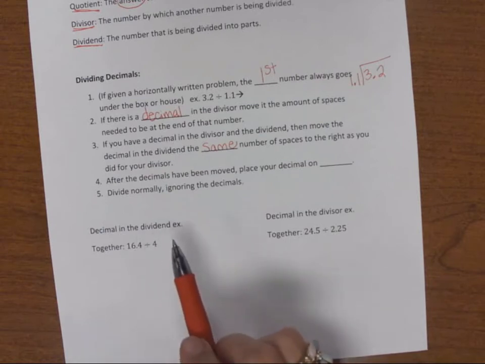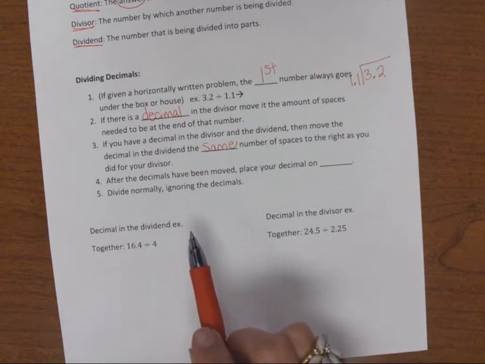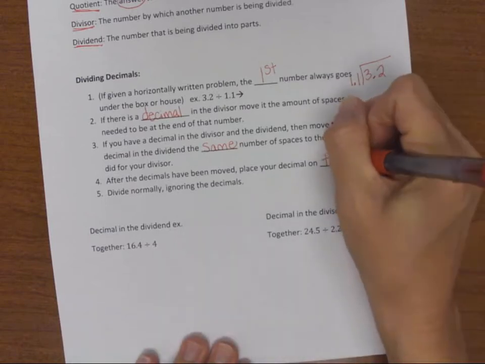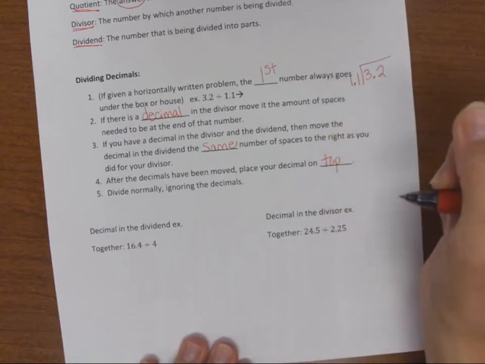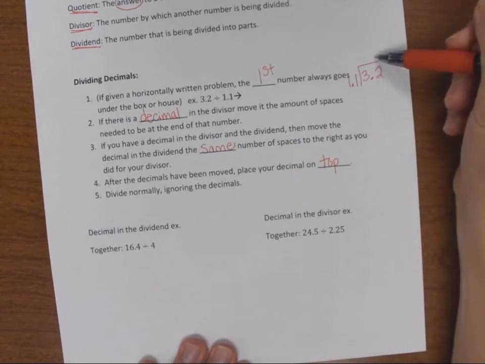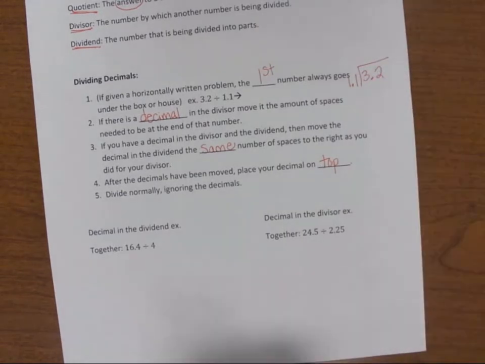Okay, number 4. After the decimals have been moved, place your decimal on top. I usually say put it right on the roof. So you've got this inside the house and you're putting the decimal right up on the roof in the same spot. Number 5, divide normally, ignoring the decimals. So let's do a couple together and then you can try a few on your own.